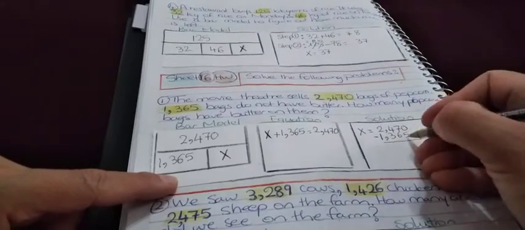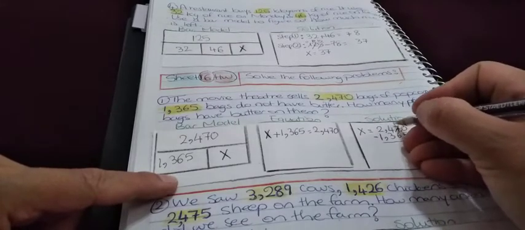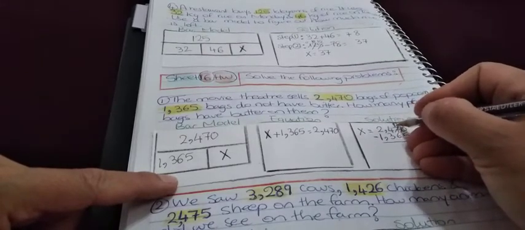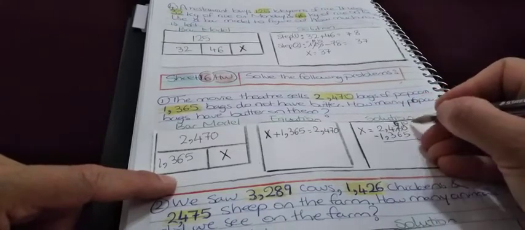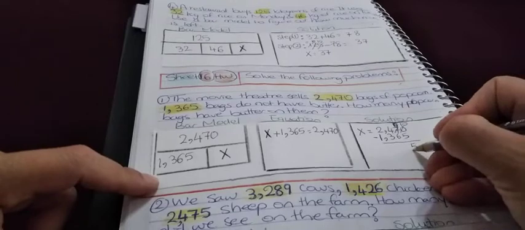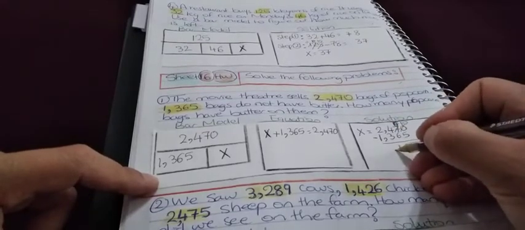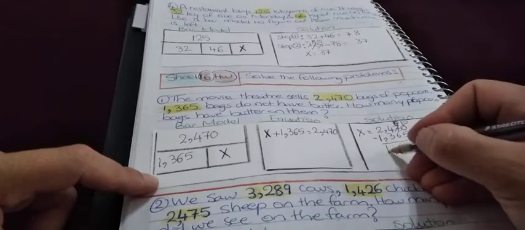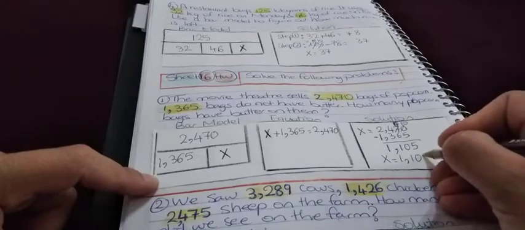So 0 minus 5, we borrow. Okay? 10 minus 5 equals 5. And 6 minus 6 equals 0. 4 minus 3 equals 1. And 2 minus 1 equals 1. So x equals 1,105. Okay?